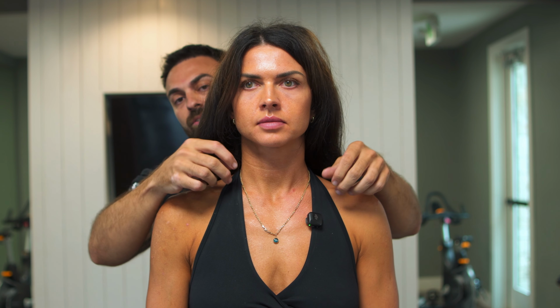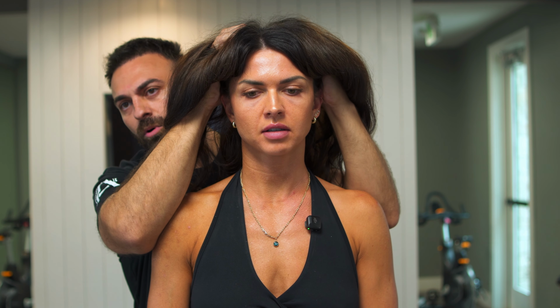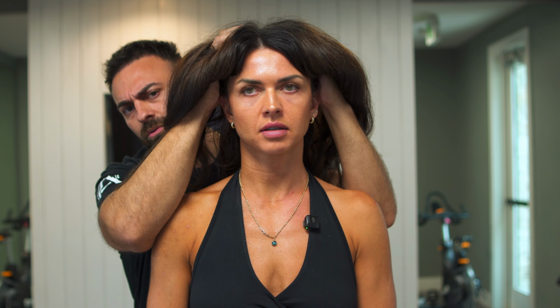I'm gonna reassess her tissue mobility again, comparing both sides. So here, that is the right, and there's the left. Oh, it's still a little stuck. Yeah, but it's better. I feel a little bit more mobile. Yeah. The more I do this, the more it's gonna get loosened up.